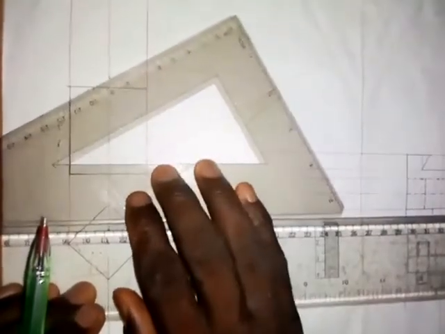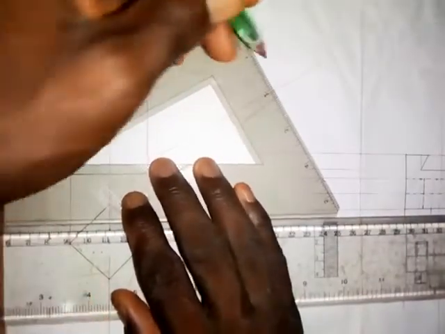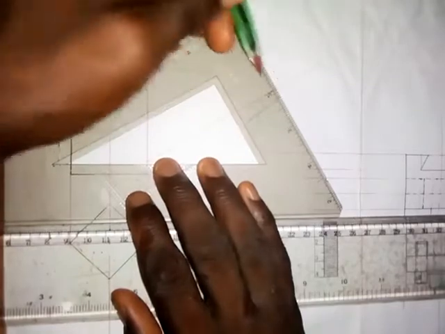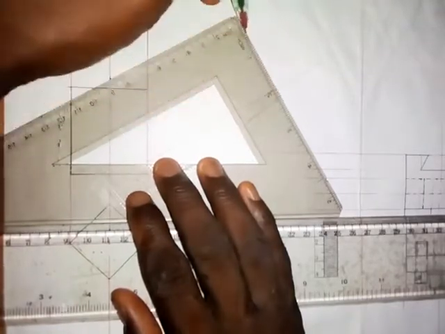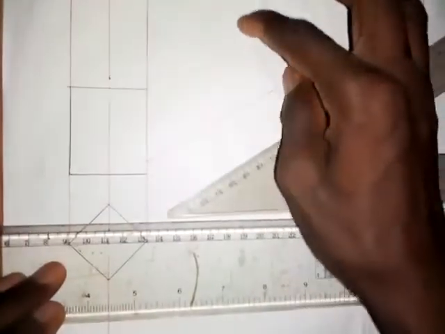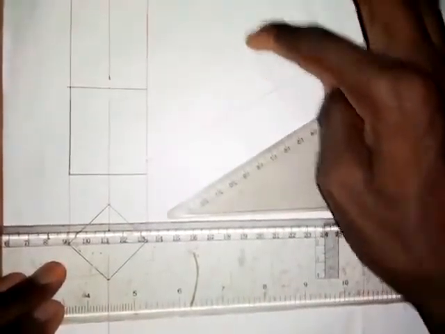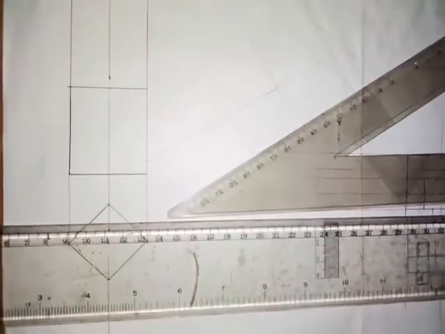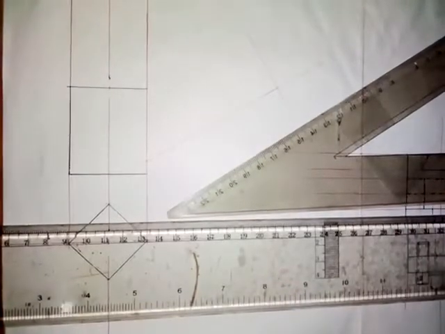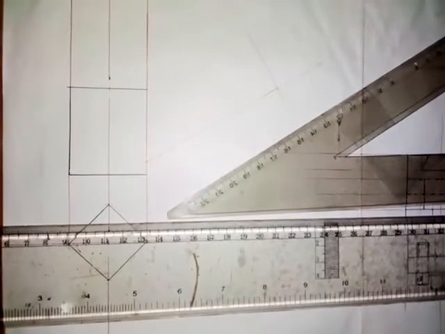So just move away and draw a perpendicular line to this line with the 60 degrees set square. This line is inclined at an angle of 30. So for this line to be perpendicular to it, you have to make use of the 60 degrees set square.